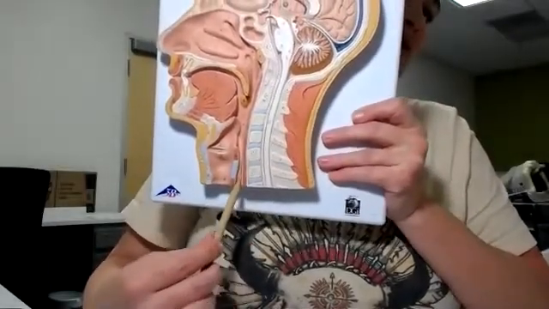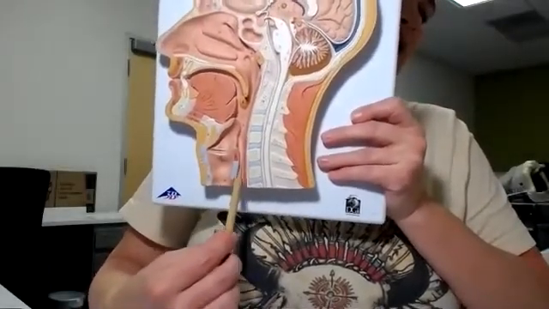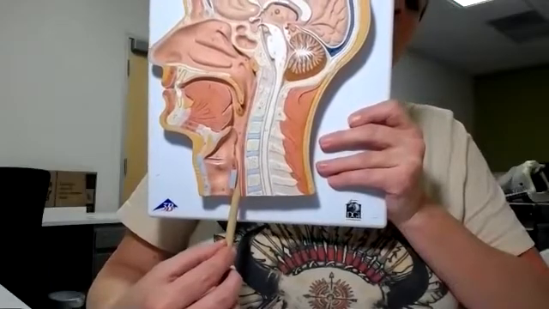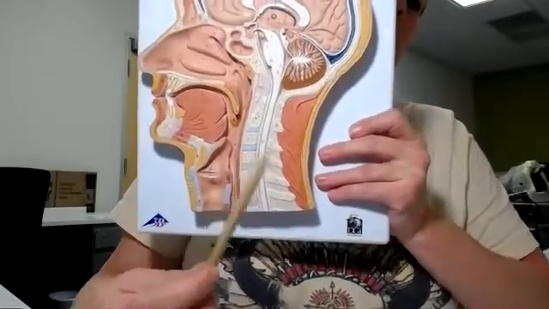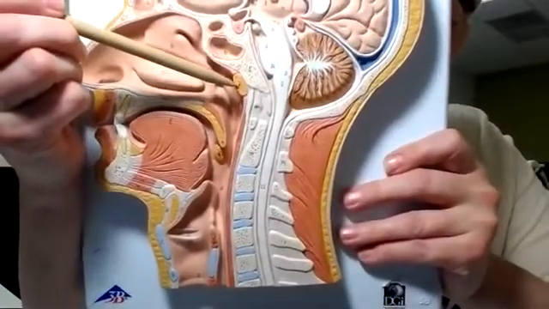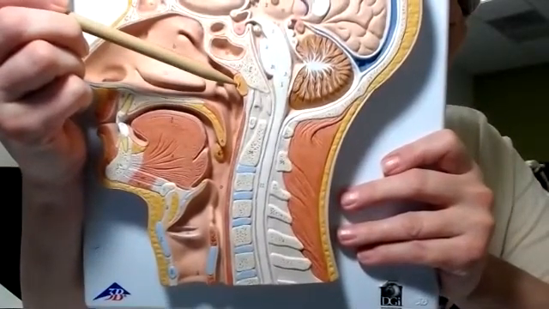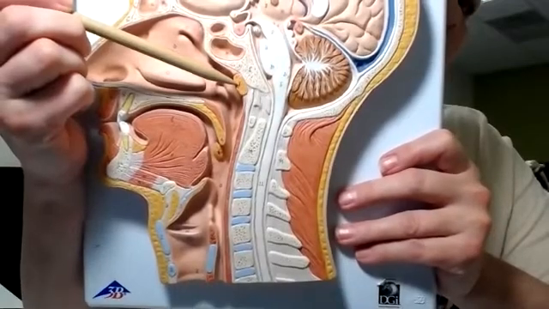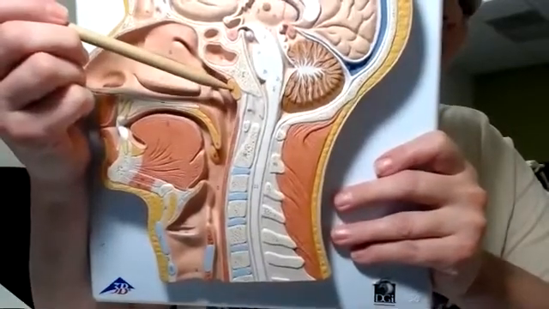Identify this structure. This structure is the esophagus. Identify this structure. This structure is the pharyngeal tonsil.